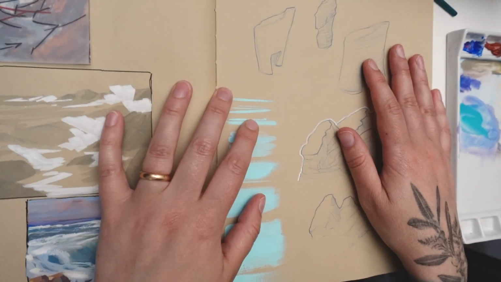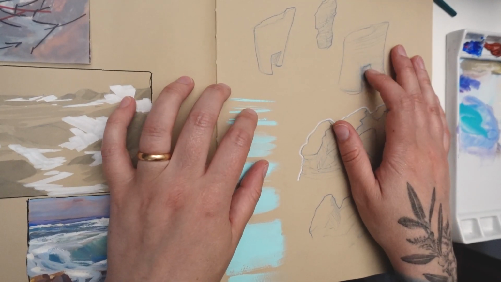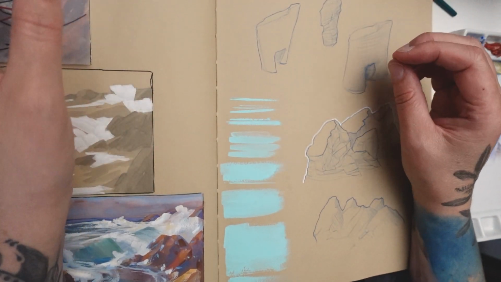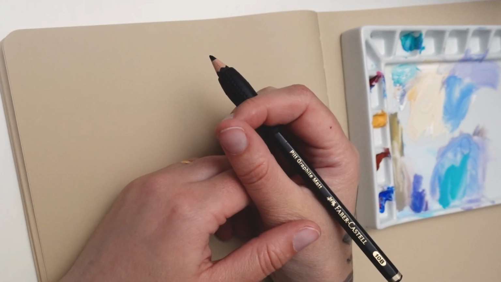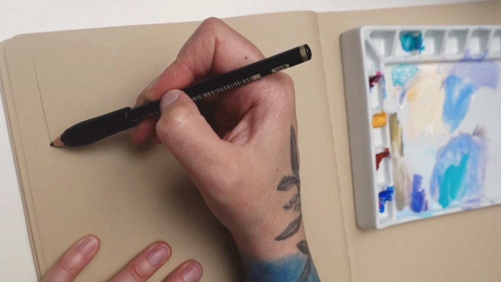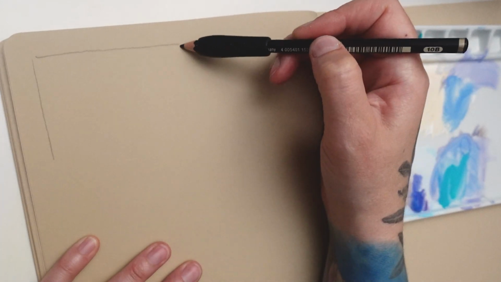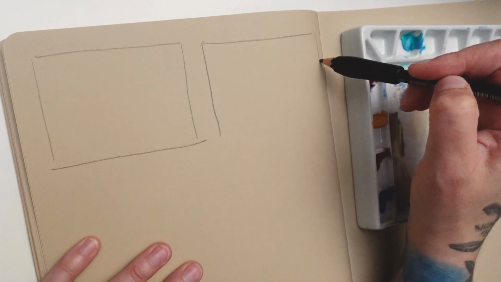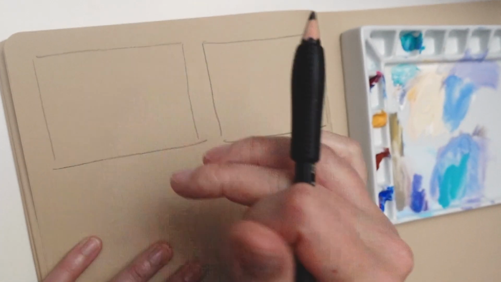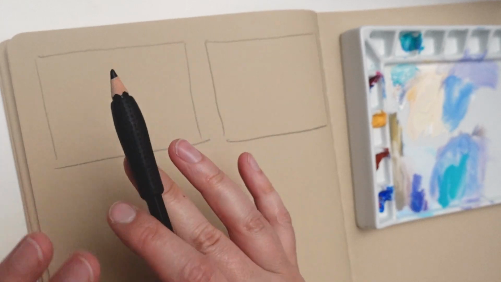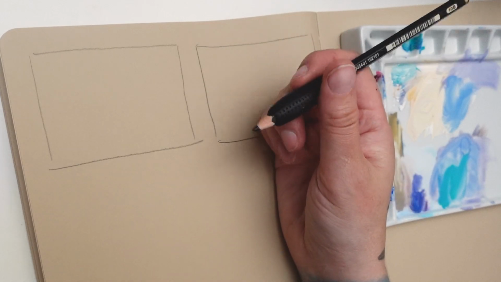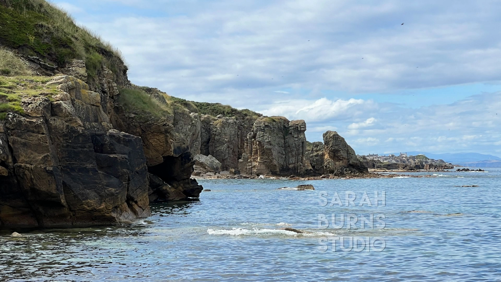And today I thought it would be a really good chance to show you some of the quick block studies that I do. We're going to start with a few little compositions. We'll start with two for now. These are basically going to be exactly the same as each other. I'll put the reference photo up on screen. You can get a bigger version of this through the reference photo pack I posted a couple days ago.